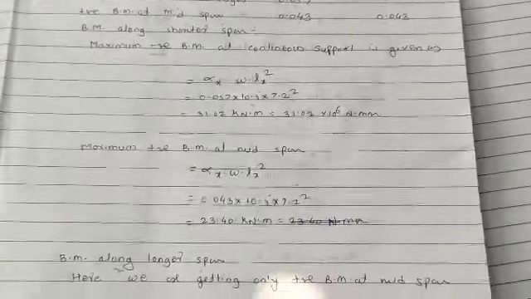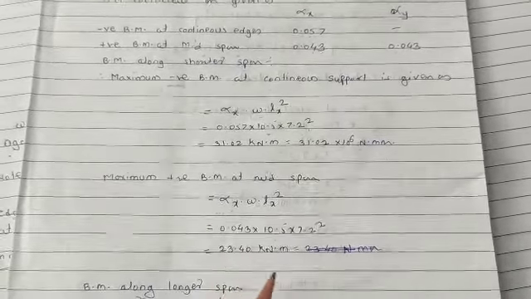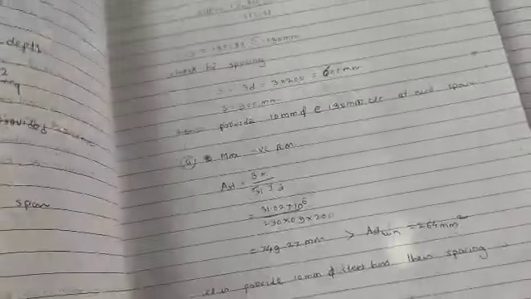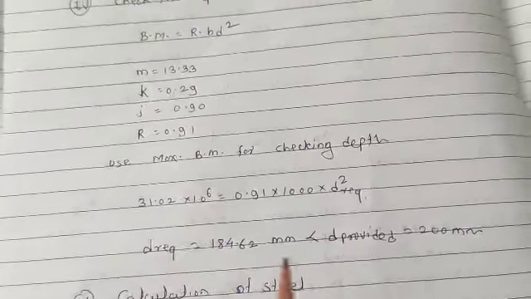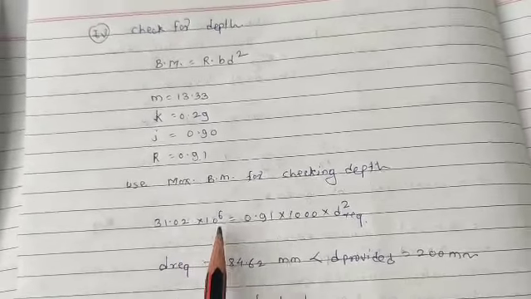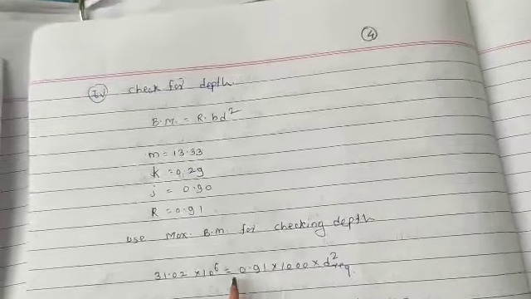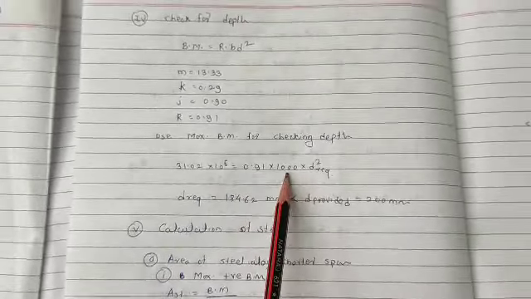For checking the depth, we have to use the maximum of those values. So we have to use 13.02 into 10 to the power 6. Then the value of R is 0.91. The next one, we have to go for the B, that is the width.